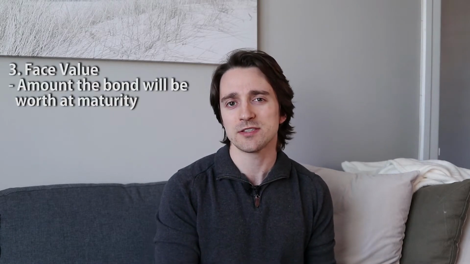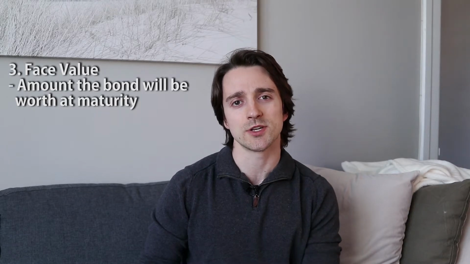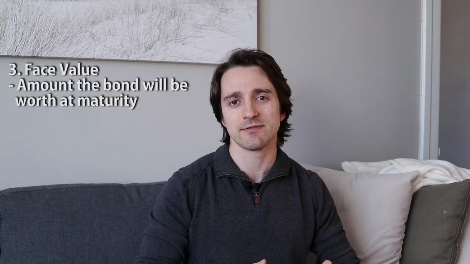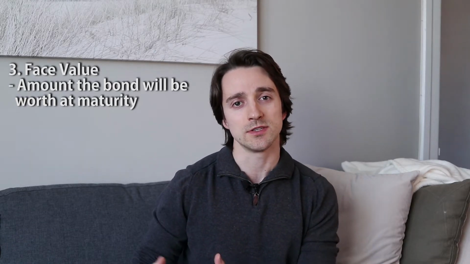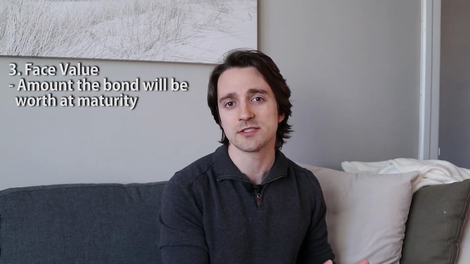Another important concept to understand is the price of a bond and its face value and how that might change over time and depending on market conditions. The face value is just the price of the bond that you're buying. Usually it's priced at around $100 or $1,000 per bond. This is the value that the bond has when it's issued, and all the yield calculations are done based on this face value.